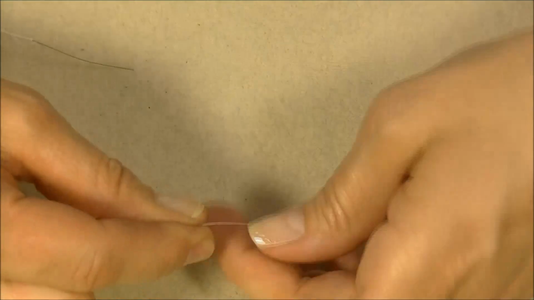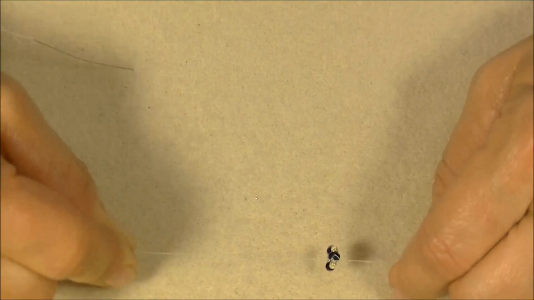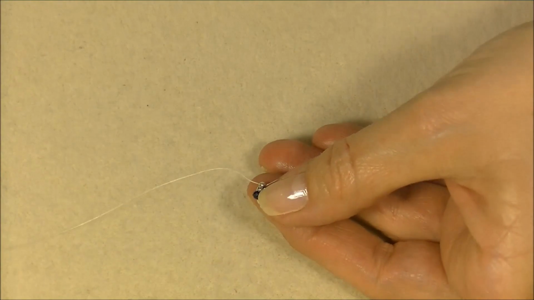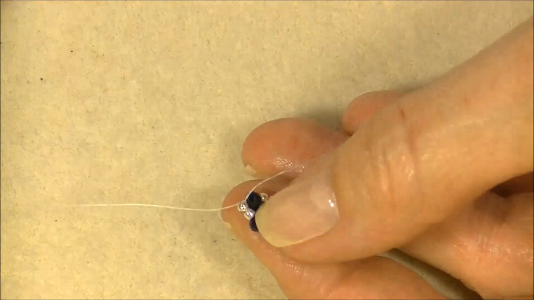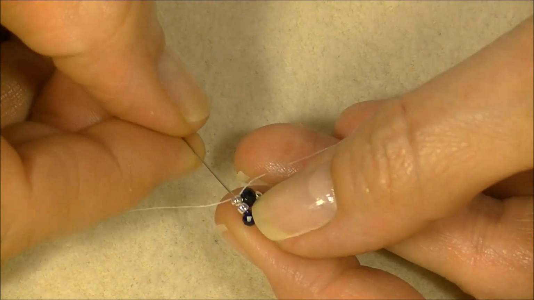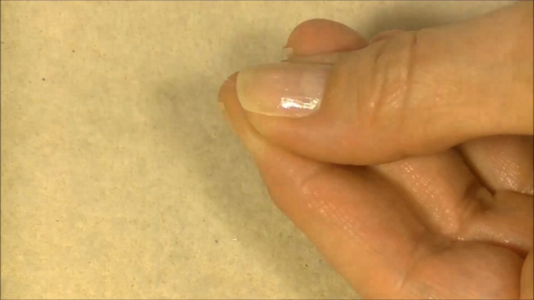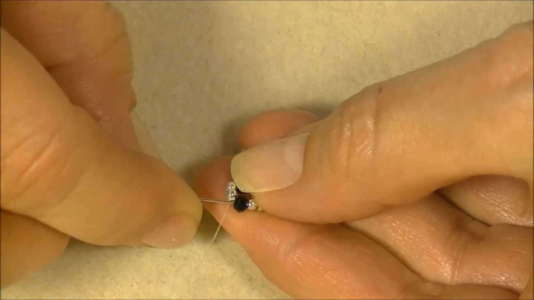Just do a little overhand knot, making sure that the knot goes between the beads and not on top of them. Just like this. And this is what you should have. Just bring this in like this. Now I'm going to sew all the way around all of my beads again, just to make sure they're nice and secure. So just sew around every single bead on your thread.